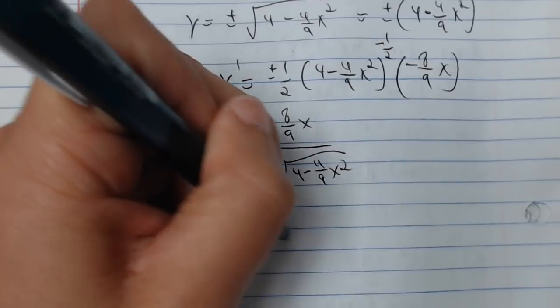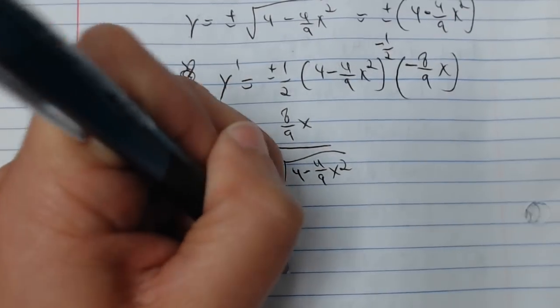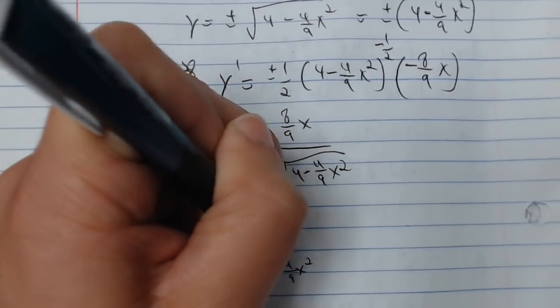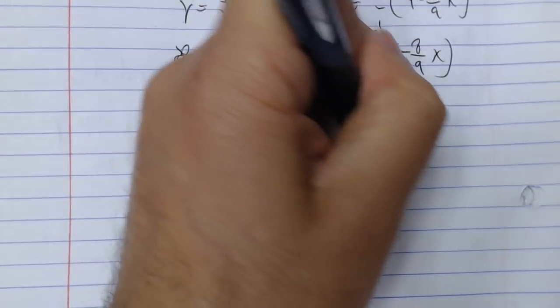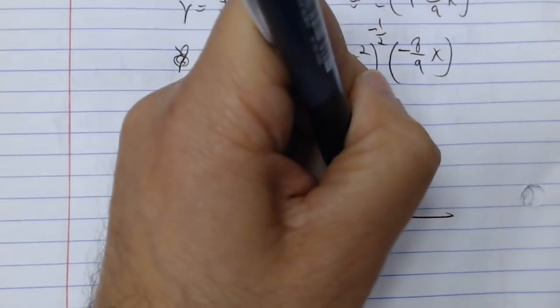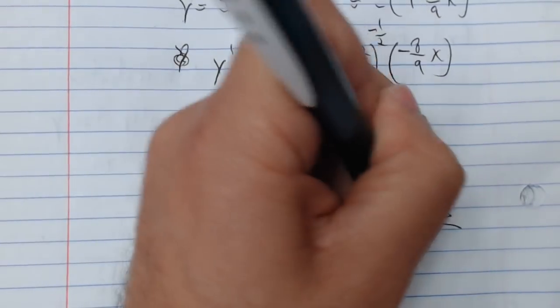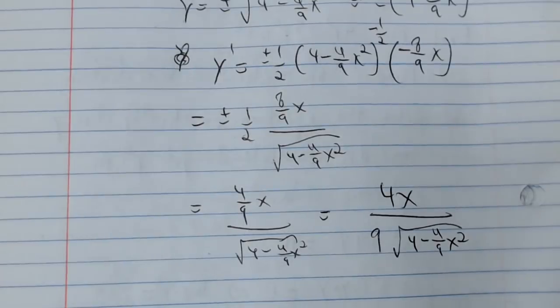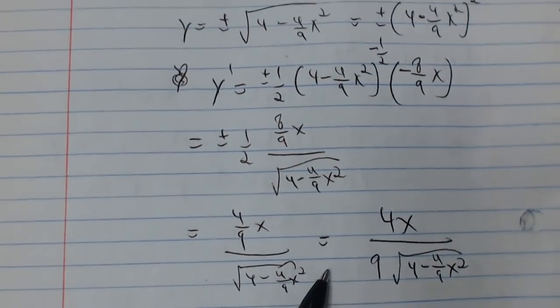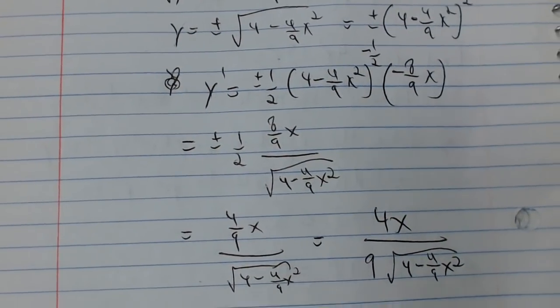4/9 x over square root of 4 minus 4/9 x squared, and then of course I could bring this 9 down. So finally I get 4x over 9 square root of 4 minus 4/9 x squared. And there you have it. This is my derivative of y, and I found this derivative explicitly.